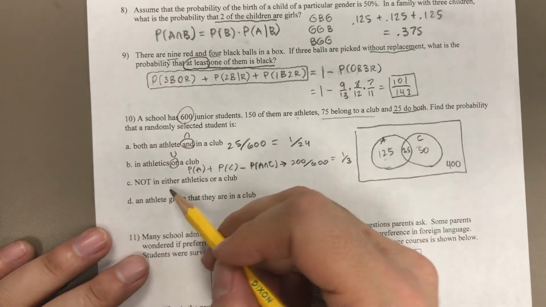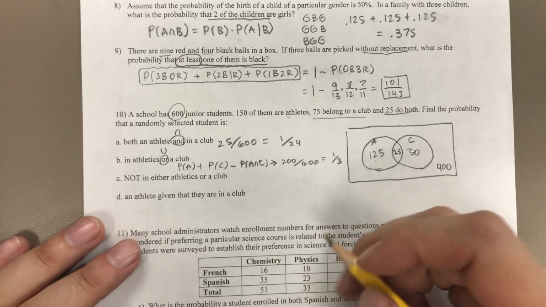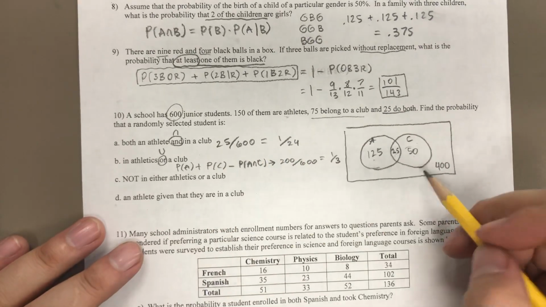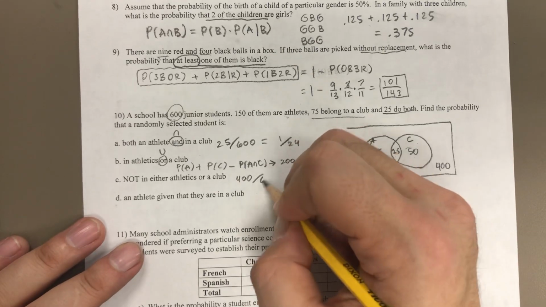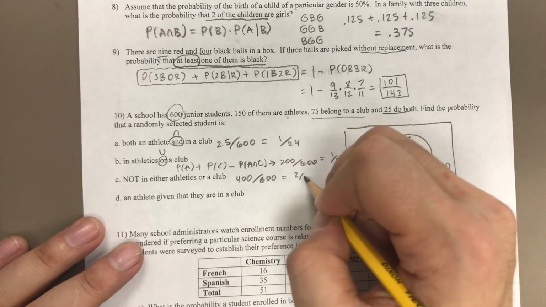What about not in either athletics or a club? Well, those are the 400 students that aren't in these circles, so it'd be pretty easy. It's just the 400 out of 600, which reduces down to 2/3.